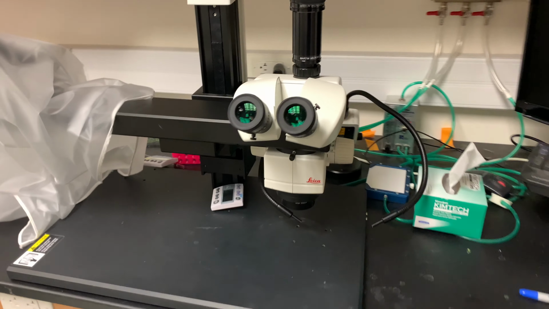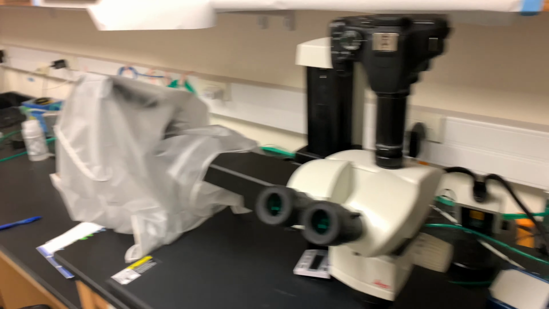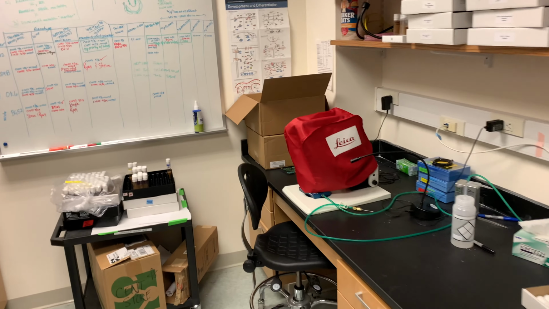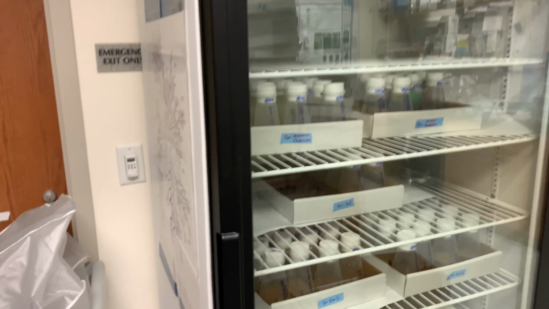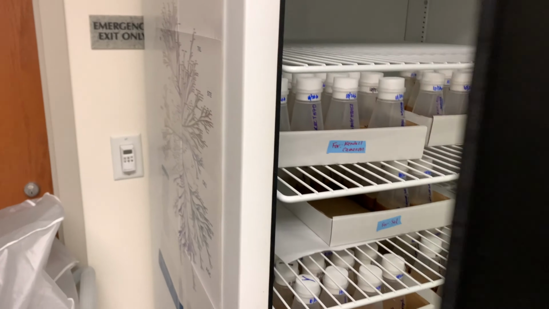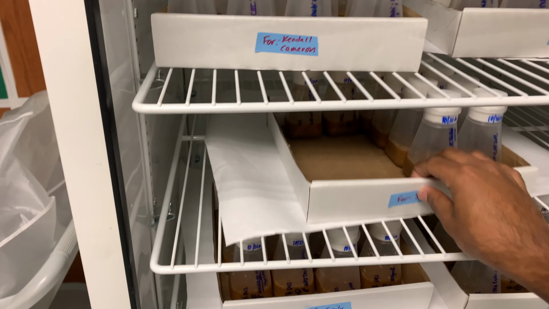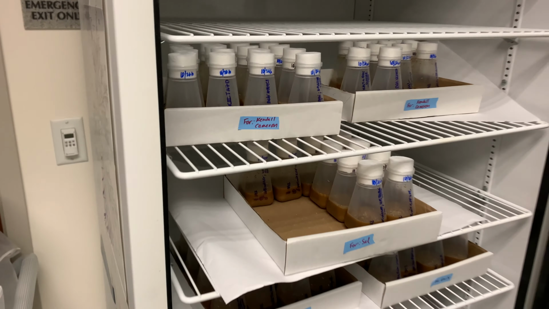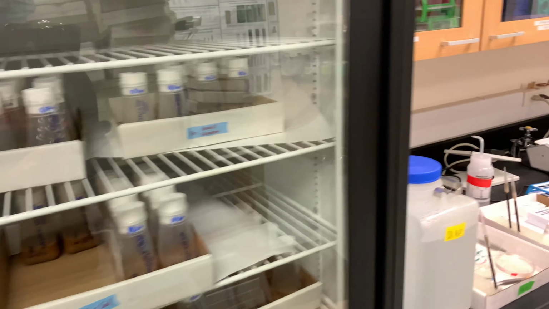Alright guys, so I'm going to give you a quick tour of the lab and show you some of the stuff that we work with. This is one of our 2 microscopes that we use to dissect the flies. The other microscope is right here. It's covered right now because I usually prefer to use this one. Over here is our fly incubator, where we keep the different genotypes of flies that we're going to experiment with. My box is right here, and I'm going to be picking out 2 of the genotypes to dissect today.